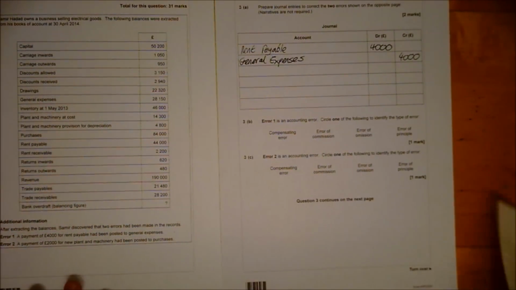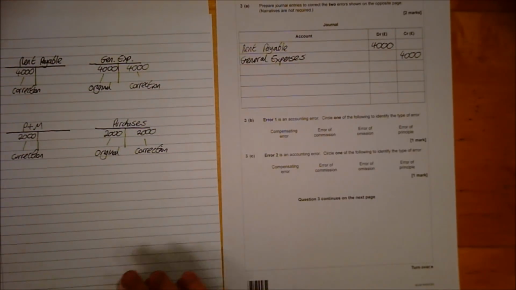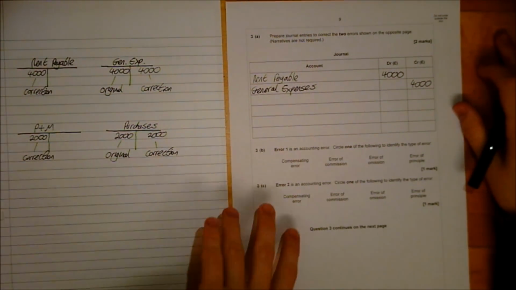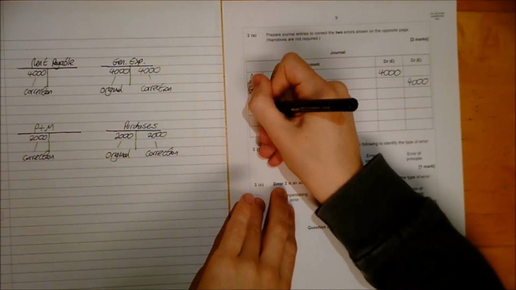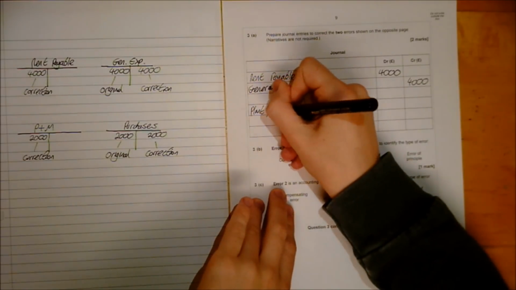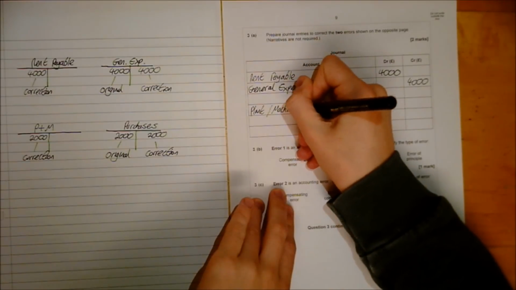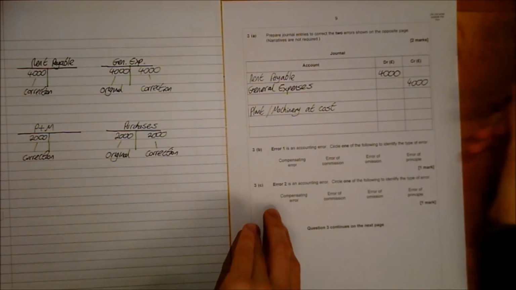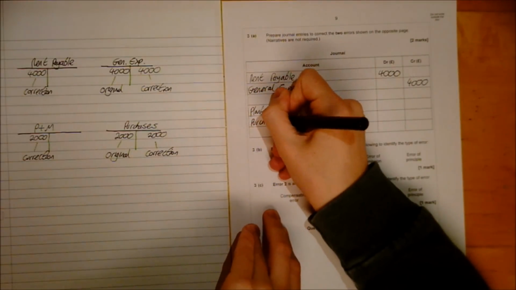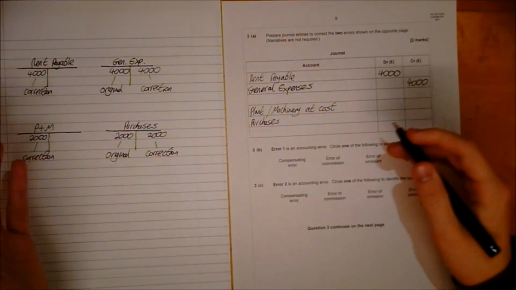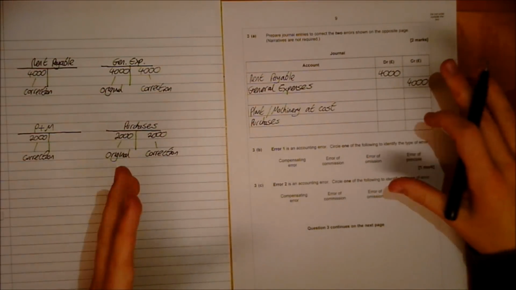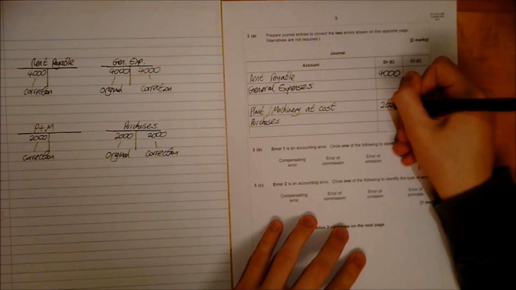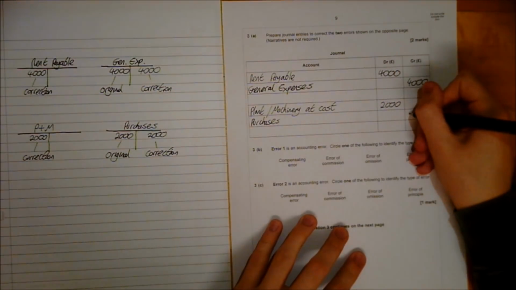So it's just the same thing again basically. We're just going to enter that into our correction sheet, I don't know what it's called. So plant and machinery, specifically the at cost account in a sense, and purchases. So it's just lifting the information from the T accounts into the answer section they've given us. So what did I do to plant and machinery? Well, I debited £2,000 and I credited £2,000 to purchases.